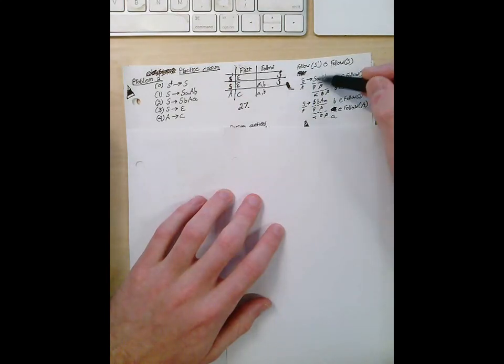So that means that the first of beta, A, is an element of the follow of S. And S in this case is B. So we get that rule: A is an element of follow of S.